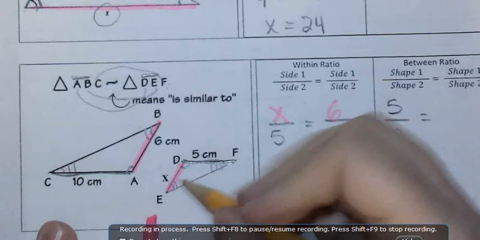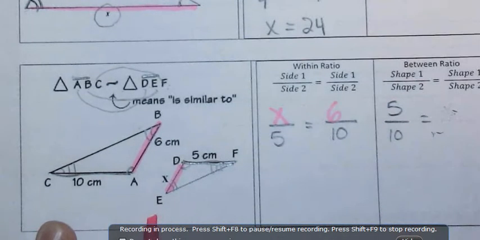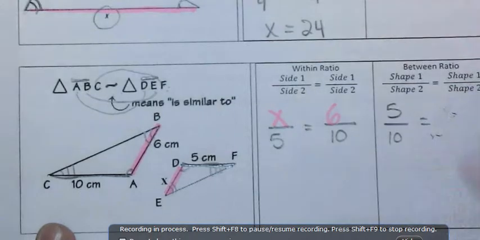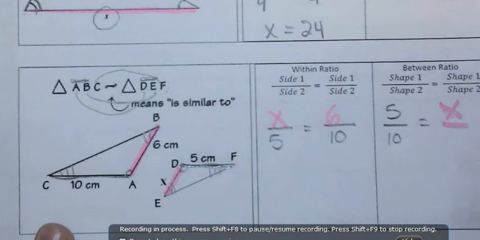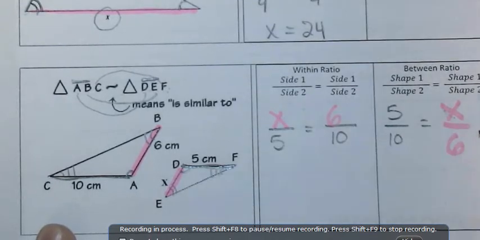Little shape highlighter to big shape highlighter. Two different ways to solve. I don't care how you do it, as long as you follow the same pattern, okay? Go ahead and solve this and tell me what you get.